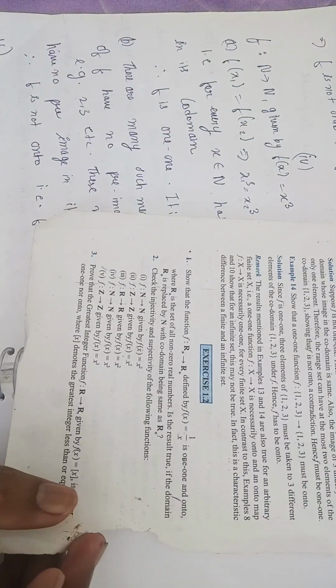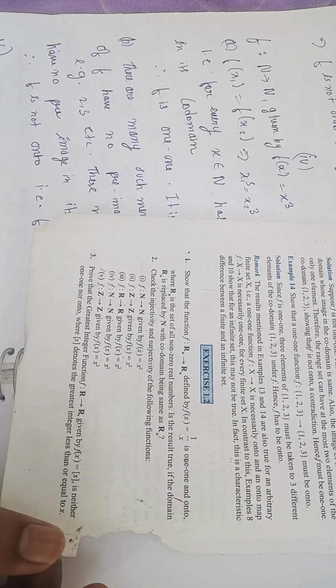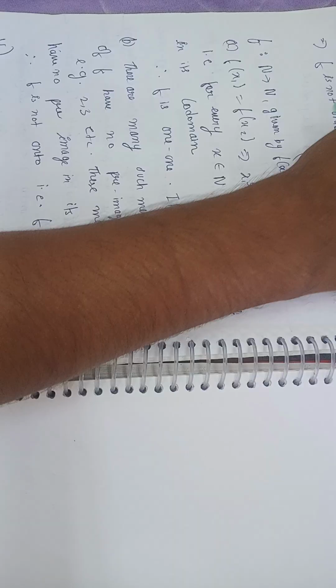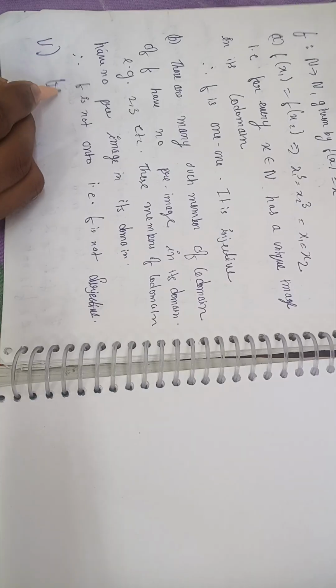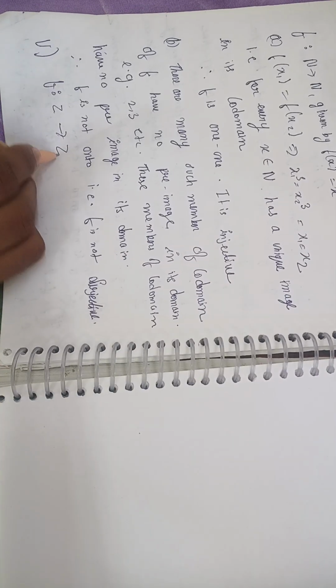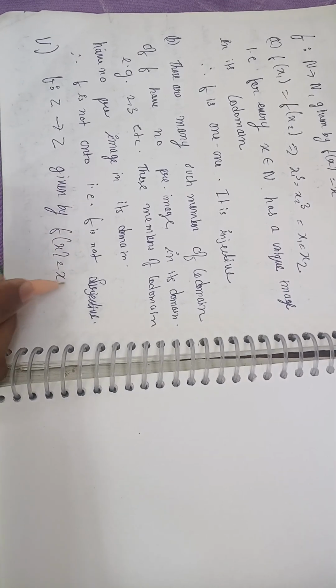Fifth, question number 5. Here question number 5 is given that f: Z → Z is given by f(x) = x³. So our solution for this type of question is: f: Z → Z given by f(x) = x³.